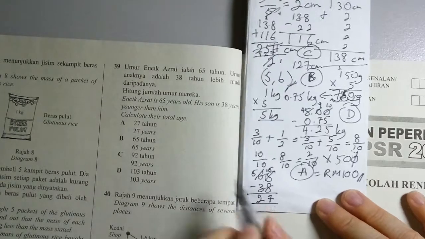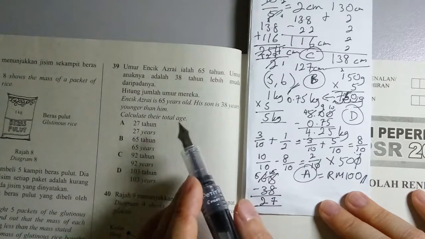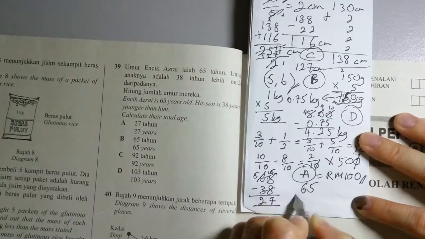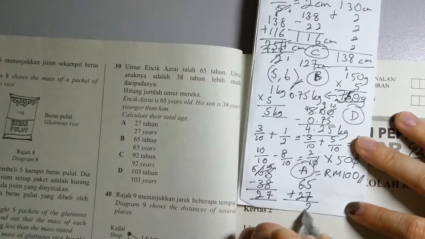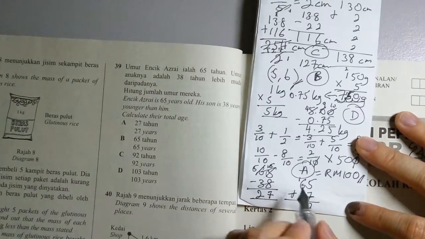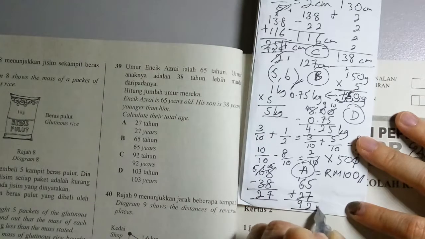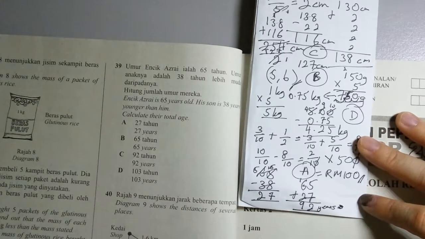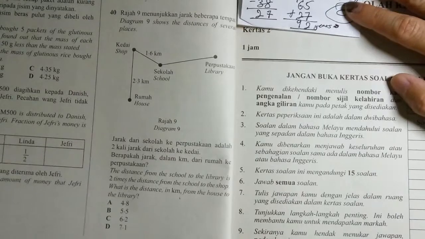He's 27 years old. Now they want the total age. Don't circle A, alright, because that's not the total. That's the age of his son. So total age would be 65 plus 27. Okay, 5 plus 7 is 12. Put a 1 up here. 1 plus 6 is 7. 7 plus 2 is 9. So their total age is 92 years. Alright, and that would be C. Okay, don't fall into the trap and circle A. Okay, that's why you have to read your question carefully.